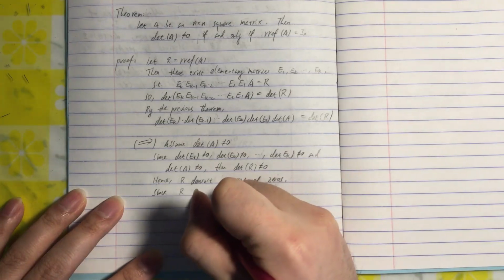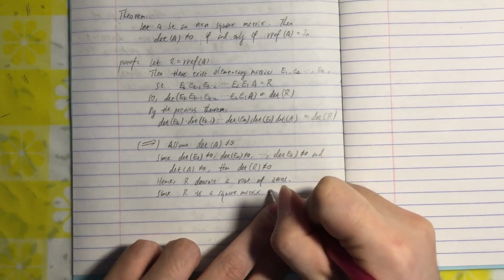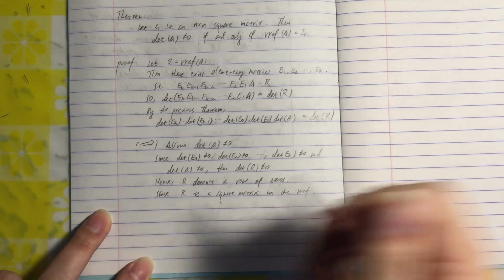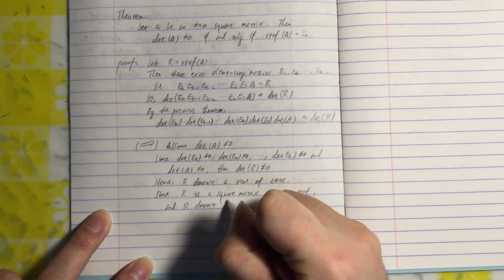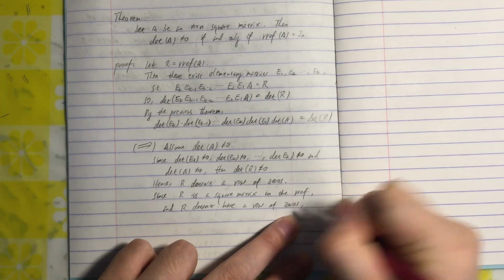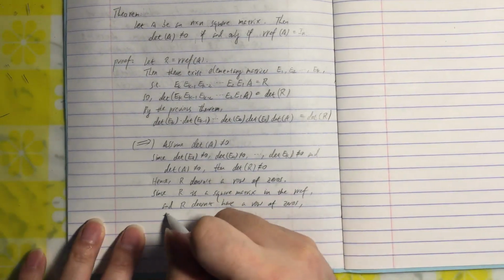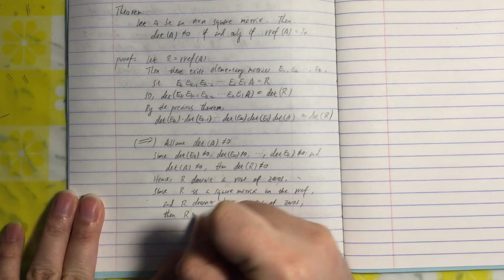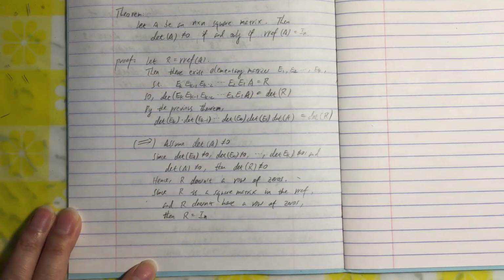Since R is a square matrix in reduced row echelon form, and R doesn't have a row of zeros, that means R must have a leading one on every row and every column.